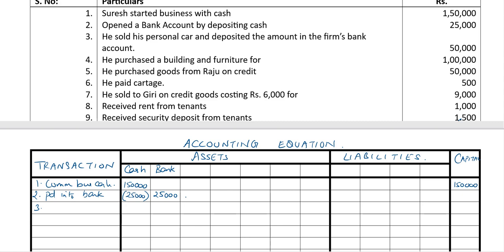Third, he sold his personal car and deposited the amount in the firm's bank account. So this is additional capital introduced. 50,000 add to bank and 50,000 add to capital. The fourth transaction, he purchased building and furniture for rupees 1 lakh. So purchase of building and furniture. Building and furniture, asset increases 1 lakh rupees and cash reduces 1 lakh rupees.